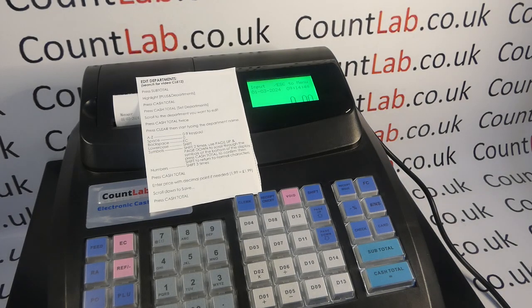Today's video from CountLab, we're taking a look at department programming on the 7S, 8S and 9S registers. In this video I'm using the model 9S, but the process will be the same across the range. I'm just going to show you how to edit a department description and department price settings as well.